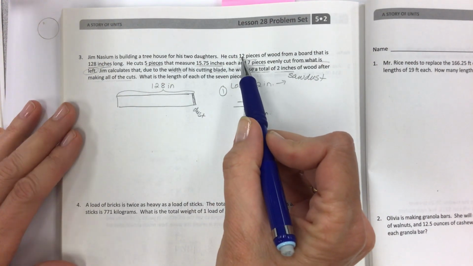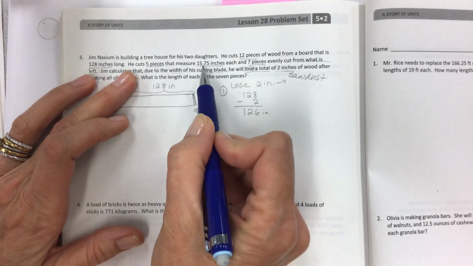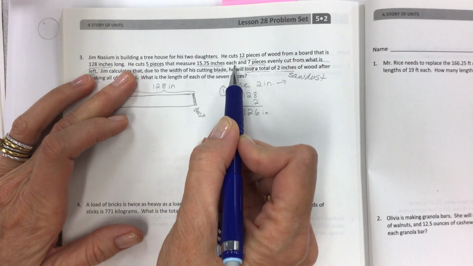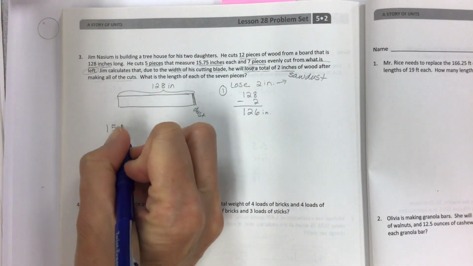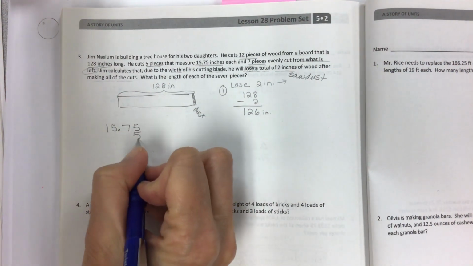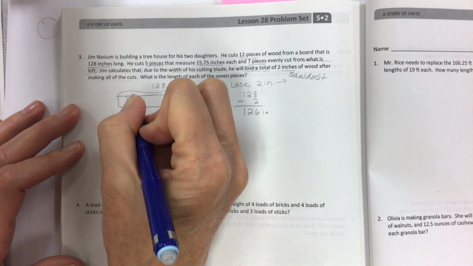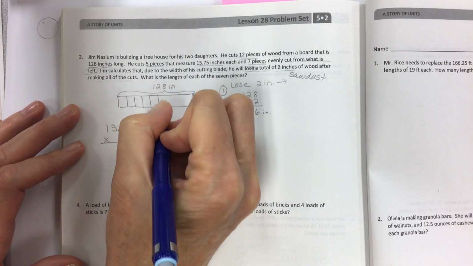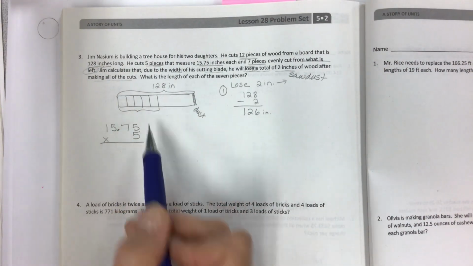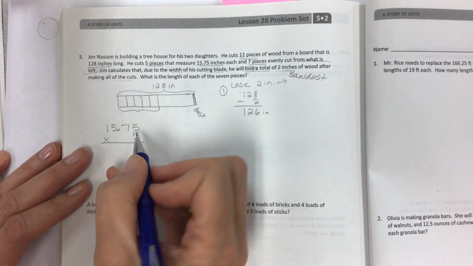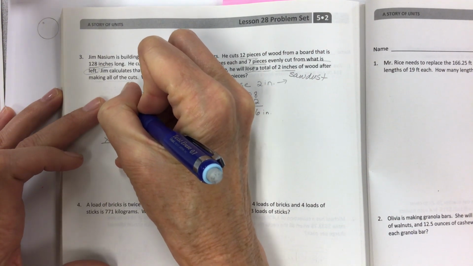So he cuts 12 pieces, he cuts 5 pieces that are 15.75 inches each, okay? So we definitely know this amount, 15.75, and there are 5 of them. Now that is, let's do 1, 2, 3, 4, 5. Okay, now I want to know how many inches that's going to take off of here. So let's multiply it. Each one is 15.75. Not too neat, but there it is.